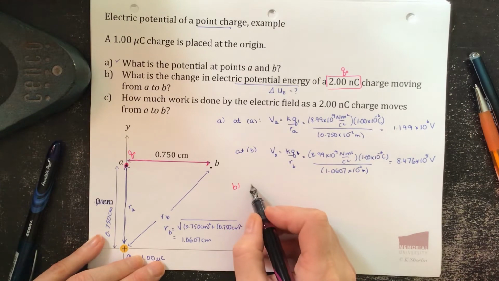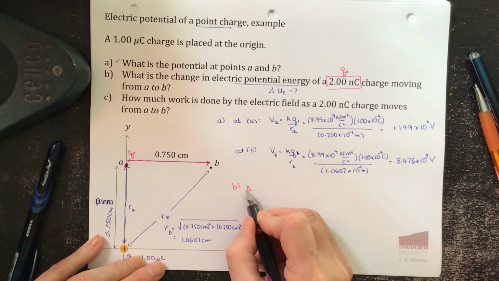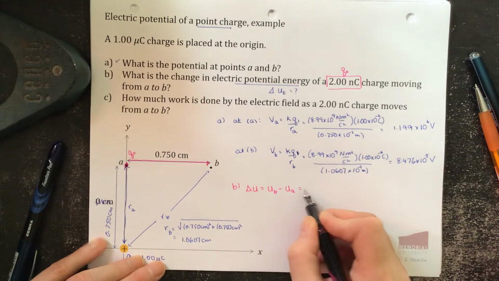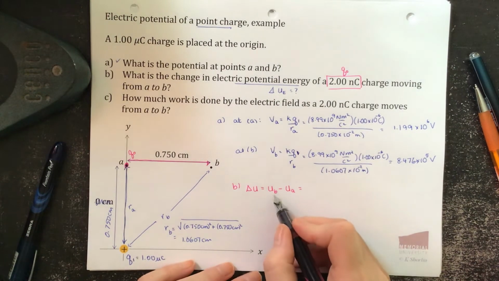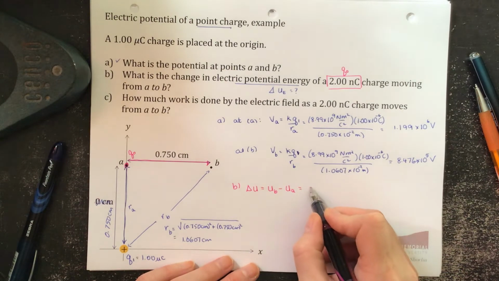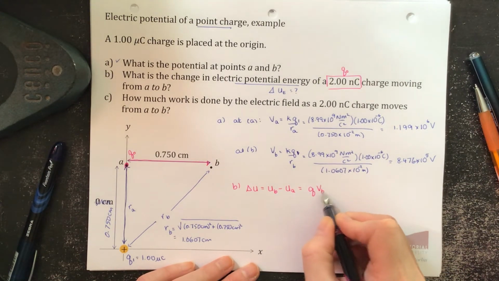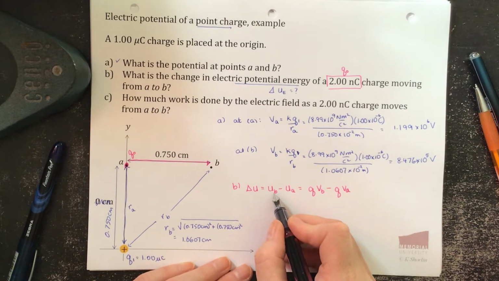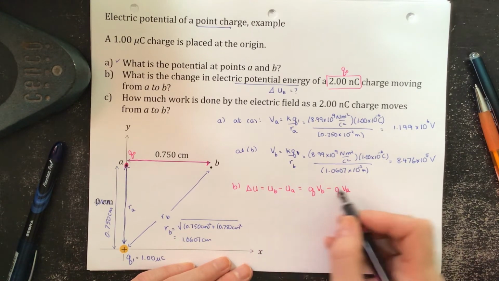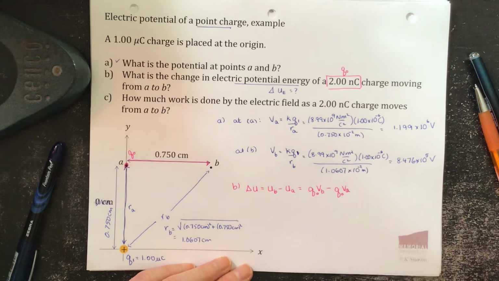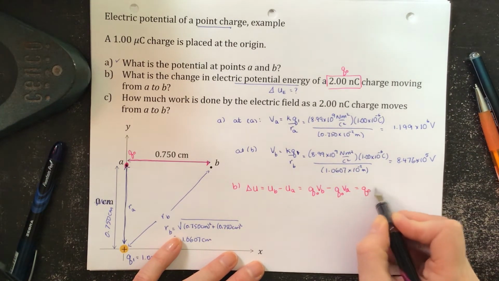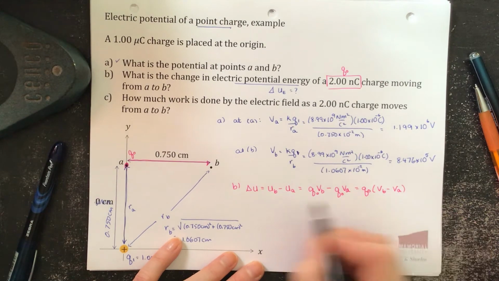Part B, my change in electric potential energy, delta U, equals U at B, subtract U at A. That's my definition of a delta, of a change in. I remember that U of B is our charge times my potential at B, subtract my charge times my potential at A. So I'm using here the expression that potential energy is charge times potential. And my charge that I'm moving around is QO. Just make sure I put that in my equation. And if I wish, I can take my QO outside. VB minus VA. Okay, I know all these numbers.